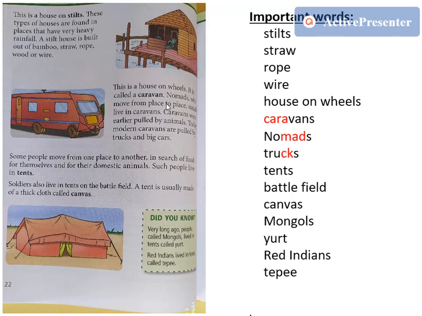Nomads used to move from place to place in search of food.